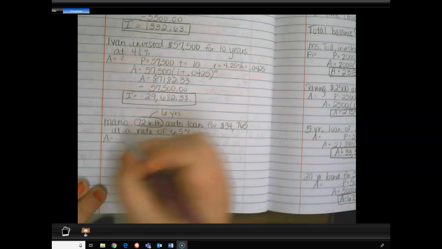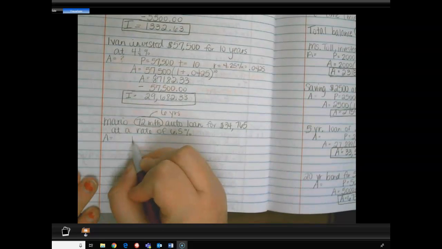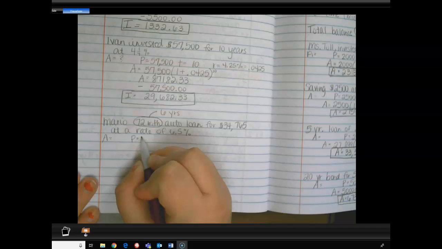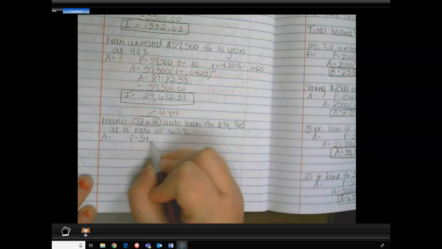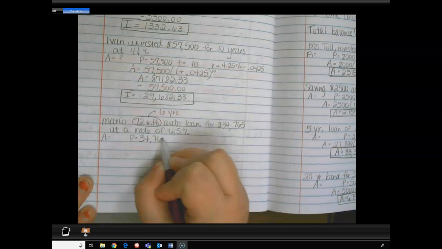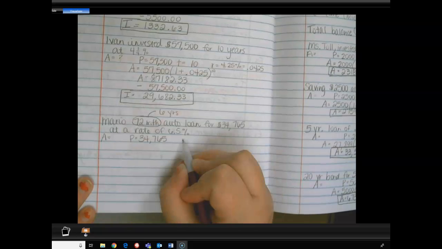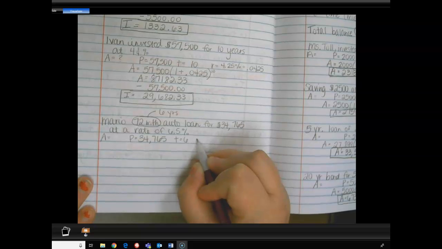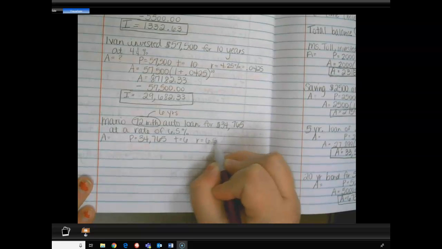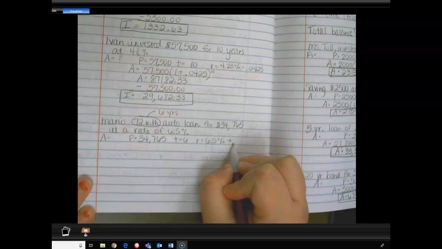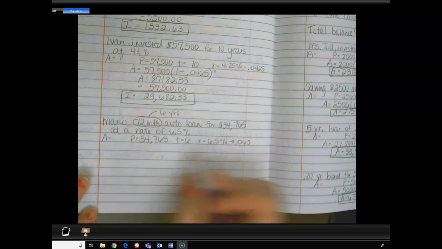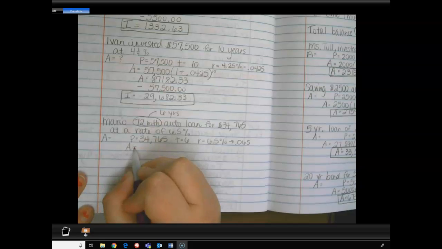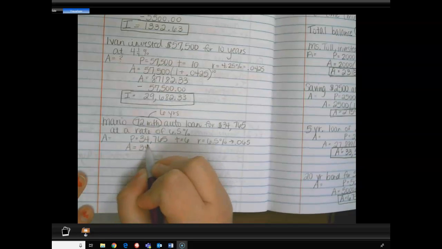Alright, so hopefully you tried this on your own. If not, it's not going to really help you too much if you're just taking the notes. So I'm going to write down my information. If you are not understanding where these numbers come from, please let me know, because if you can't figure out the variables, then you're going to have a hard time plugging them in. 6.5%, 0.065.